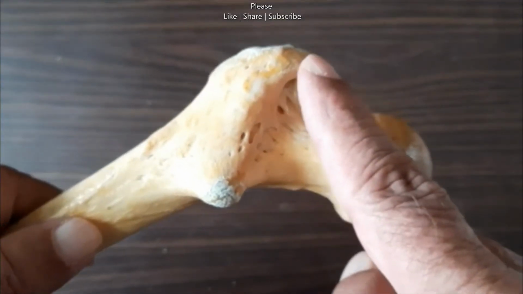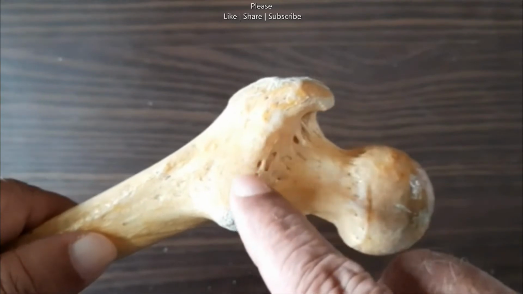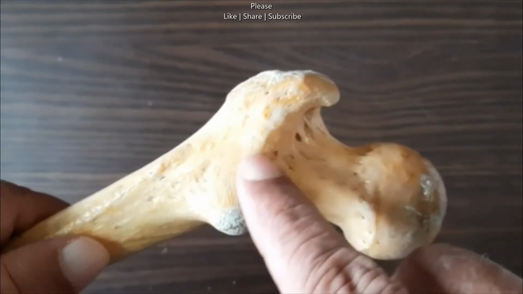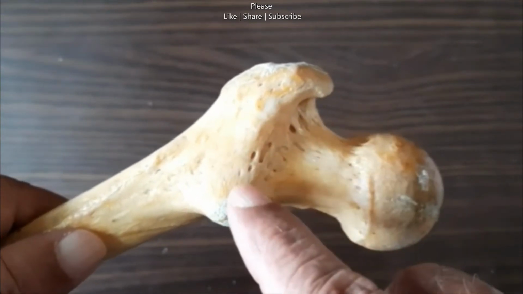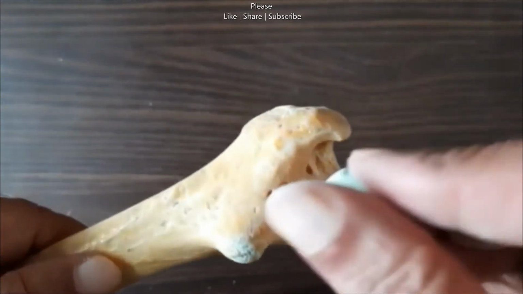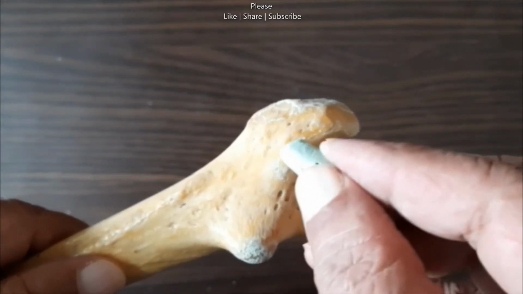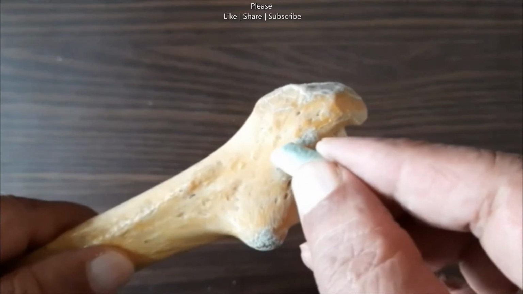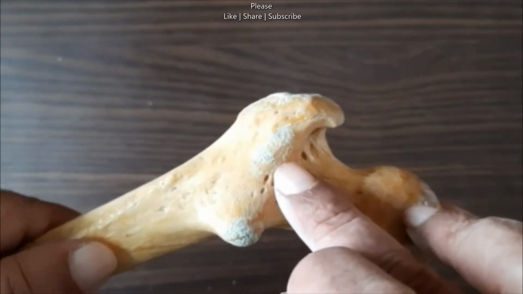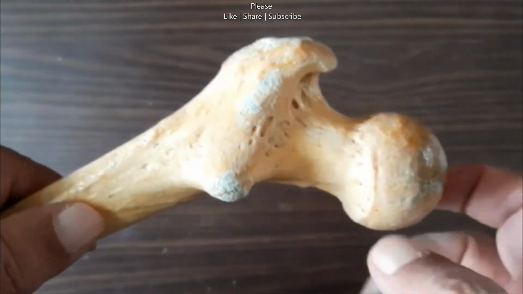Now between the greater trochanter and lesser trochanter, on the posterior aspect at the junction of the shaft and the neck, there extends a crest. This is called the intertrochanteric crest, and in the middle of that is a tubercle called the quadrate tubercle, which gives attachment to the quadratus femoris muscle. So this is the quadratus femoris muscle.